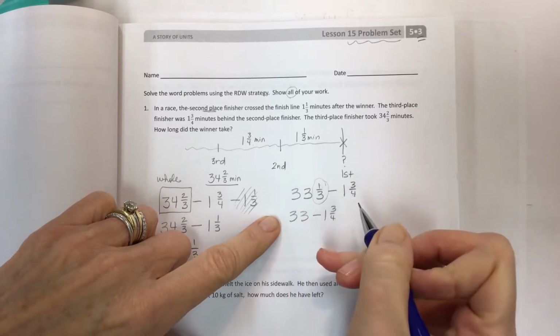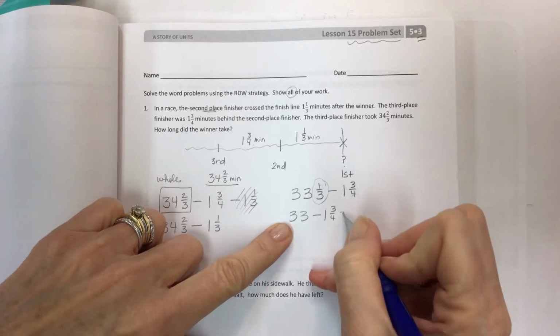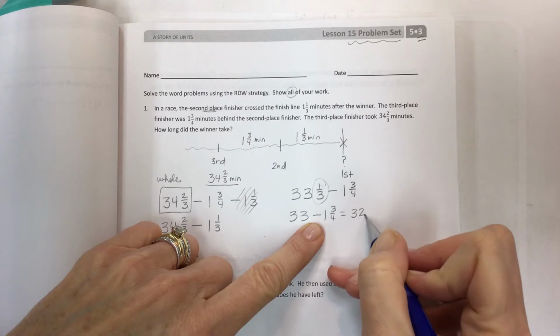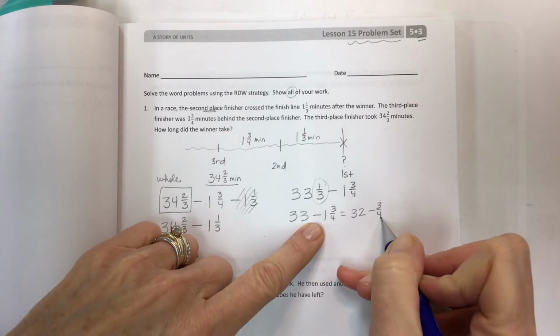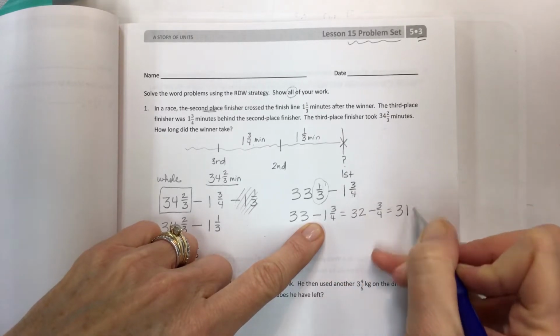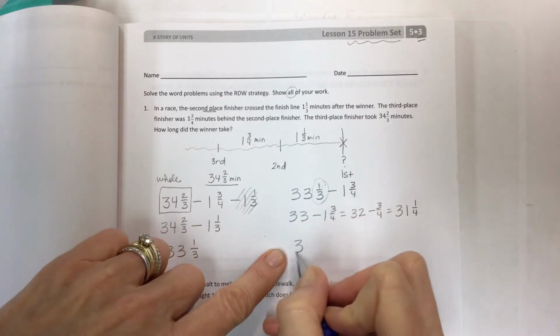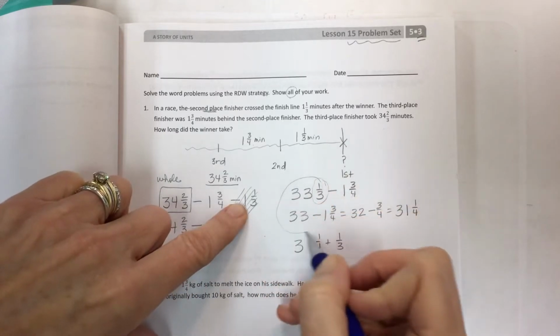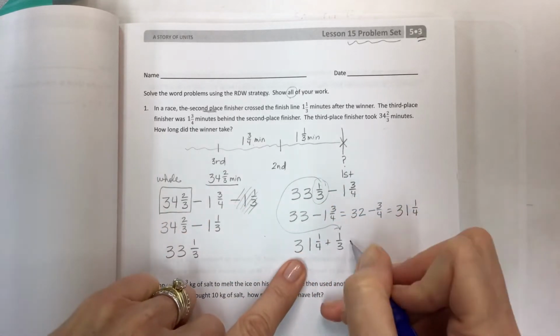And remember, we're going to save this and put it back very soon. 33 minus 1 is 32. And then 32, you still have to take away the 3/4. So you end up with 31 1/4. Now let's put back the 1/3. Put it back by adding.